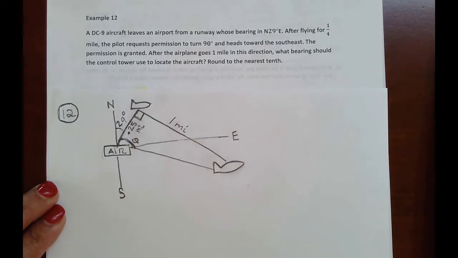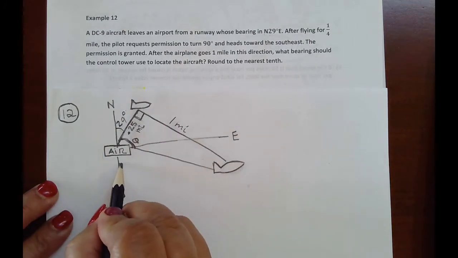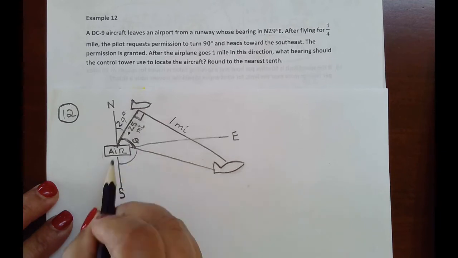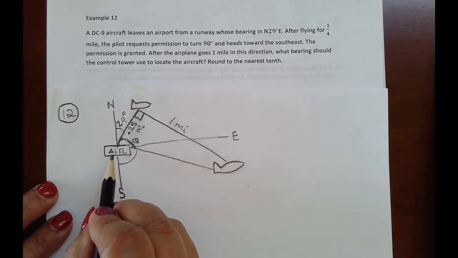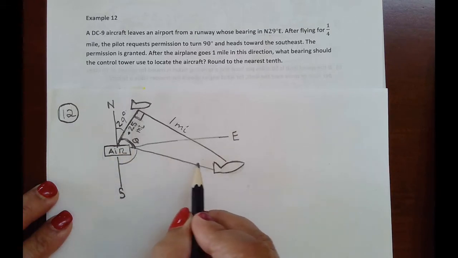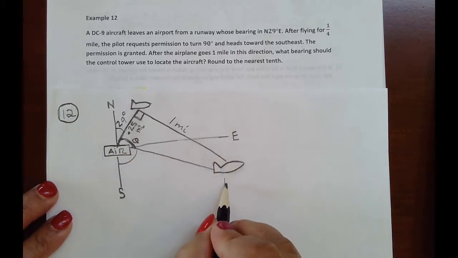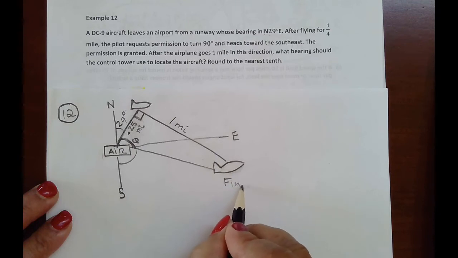In other words, we want to know, what is this? From the actual air control tower to the path that this plane is now on when it finishes.